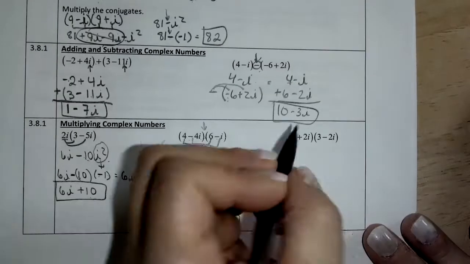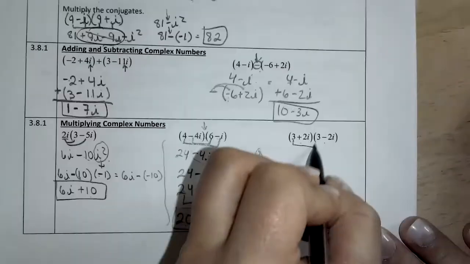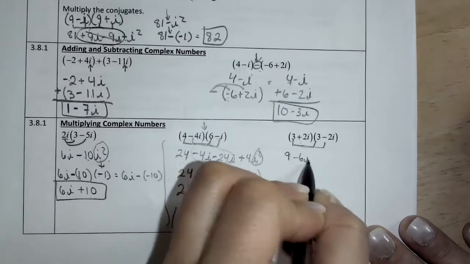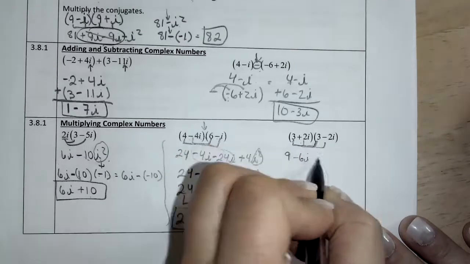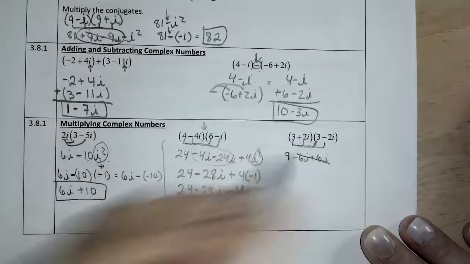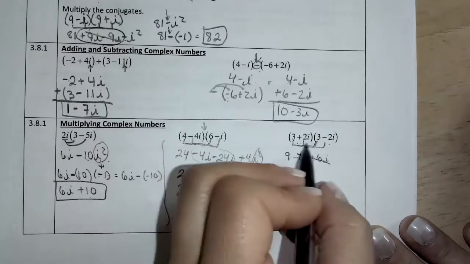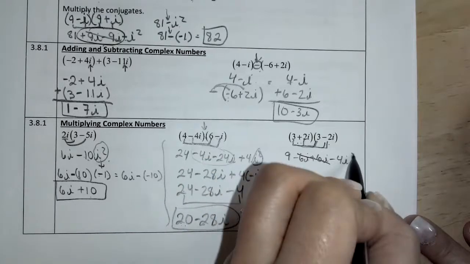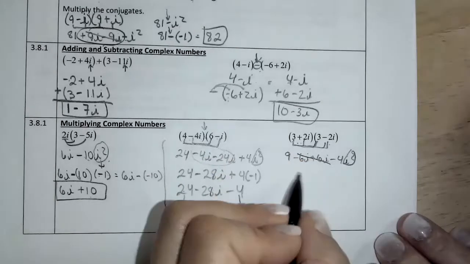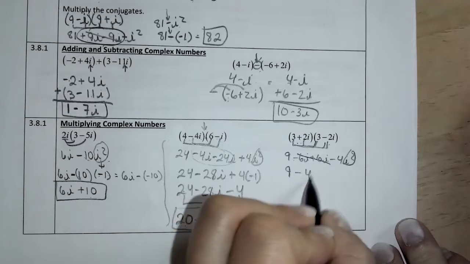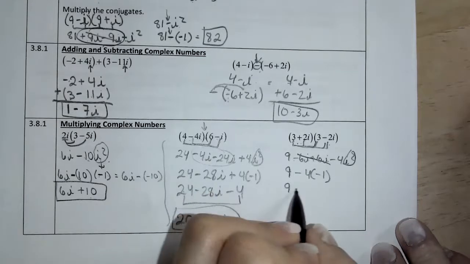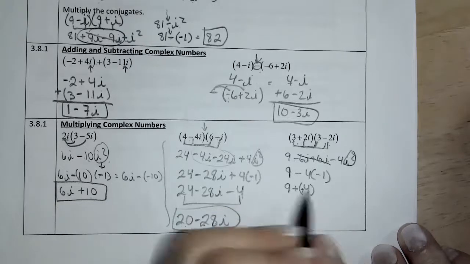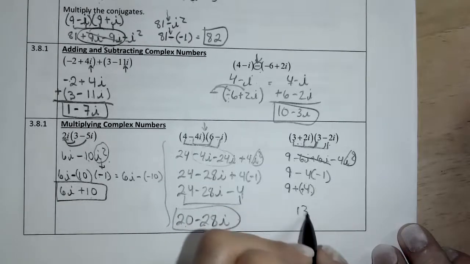Okay, so hopefully you tried it. Notice these are complex conjugates. 3 times 3 is 9. 3 times negative 2i is negative 6i. 2i times 3 is positive 6i. So those should cancel, because these are complex conjugates. And then positive 2i times negative 2i is negative 4i squared. i squared becomes a negative 1. So I'm going to have 9 minus negative 4, which is 9 plus 4, which is 13.